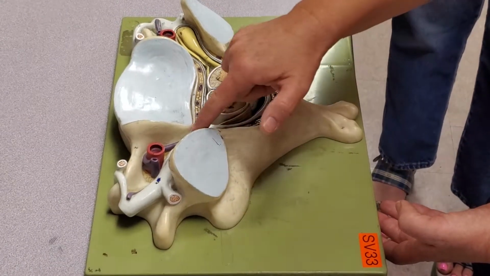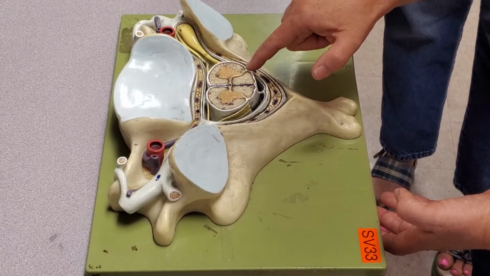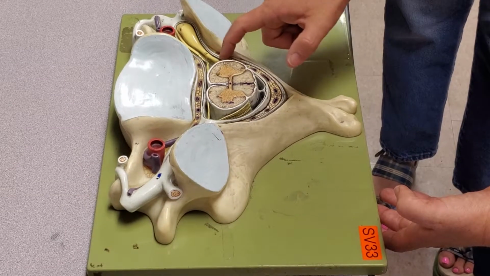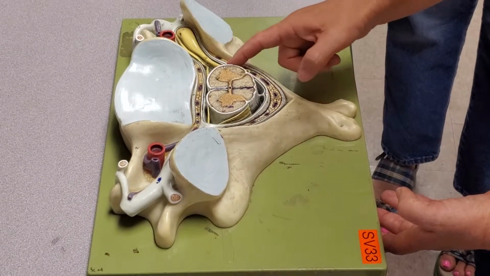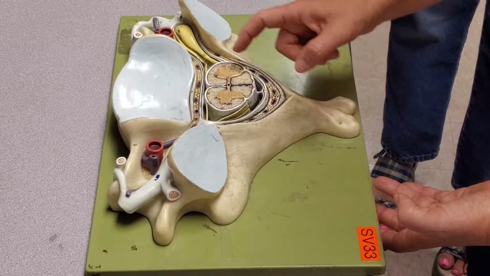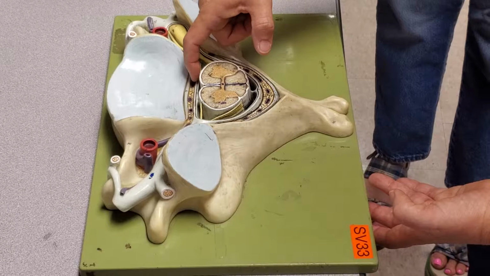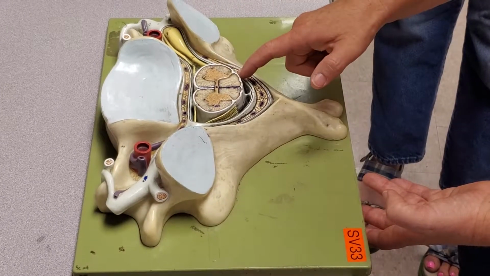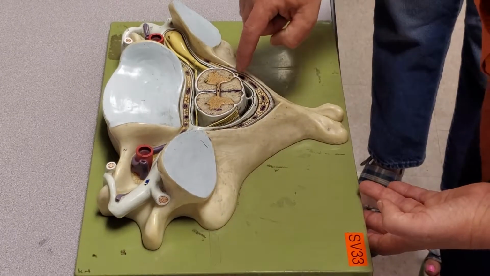And then when we look at the structures coming into and out of the spinal cord, these are the anterior roots here. These are the posterior or dorsal roots here. Dorsal is afferent. Ventral or anterior is efferent. So this is the sensory information coming in here, motor information leaving here.